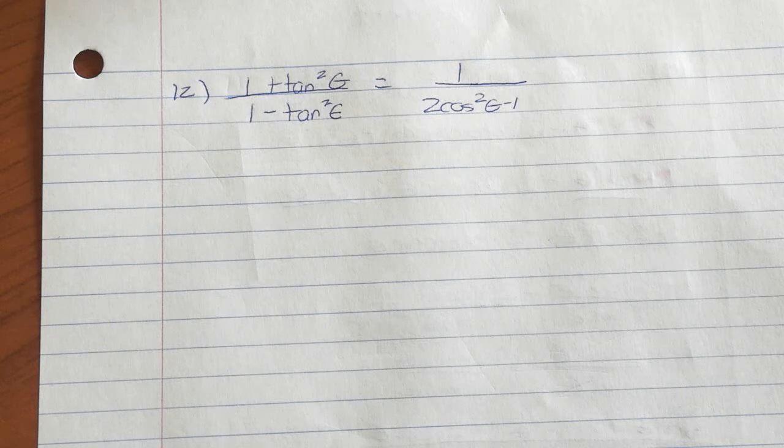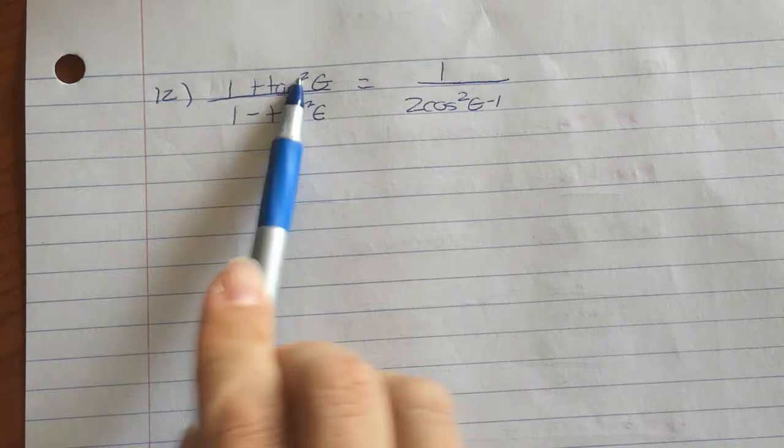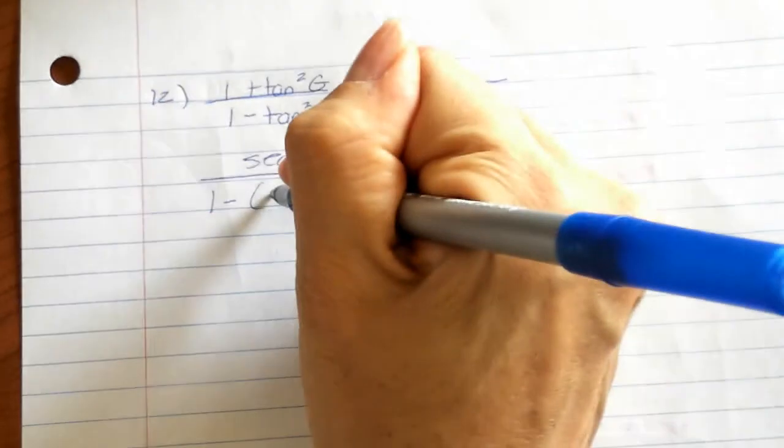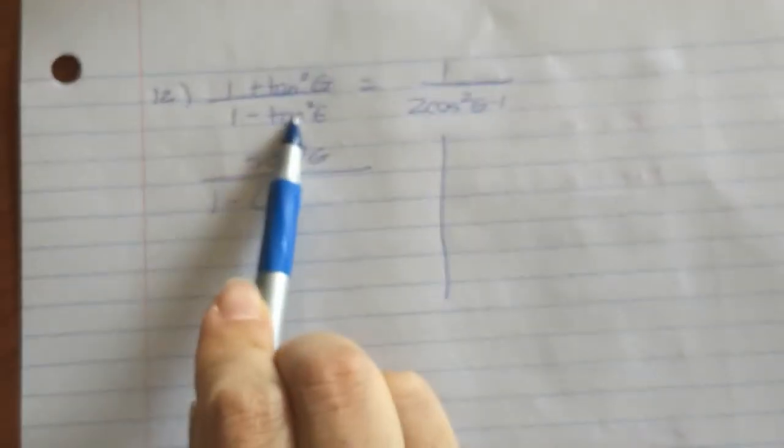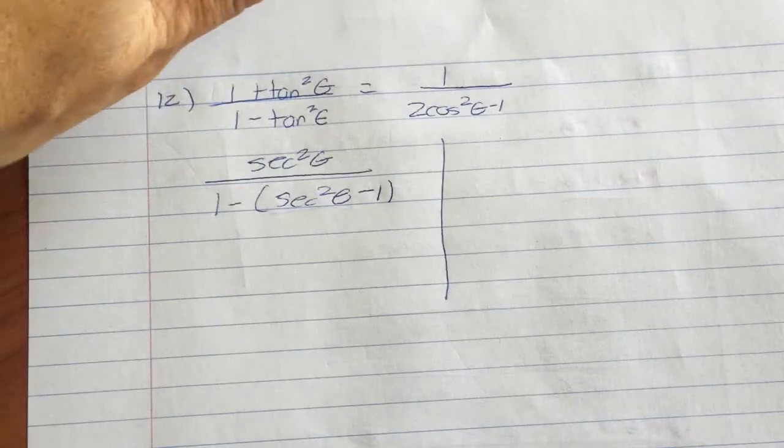So right away I notice on my sheet that this is a Pythagorean identity, and it is the same thing as secant squared theta. And again, on the bottom, it's the tangent squared equals secant squared theta minus 1. Make sure you put it in parentheses because it's minus, and you want to make sure that you distribute that minus to both.